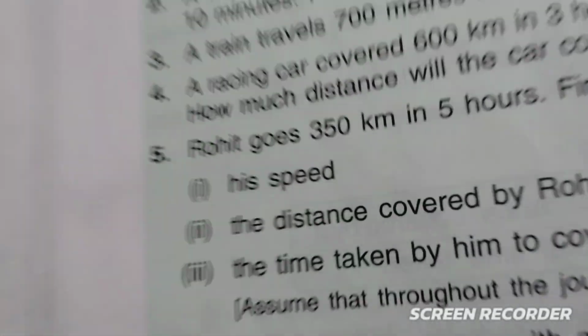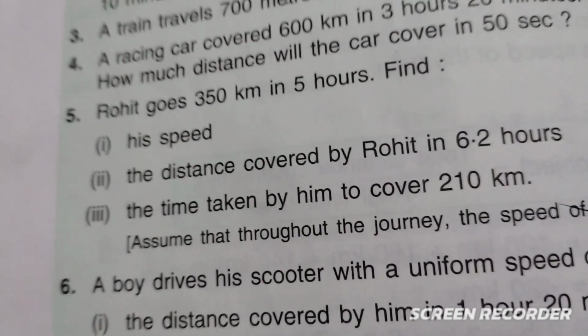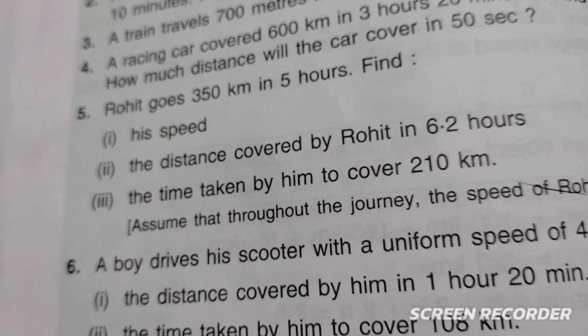We have to do more than 7 questions. Should we complete it today or not? I think we should complete this chapter today.